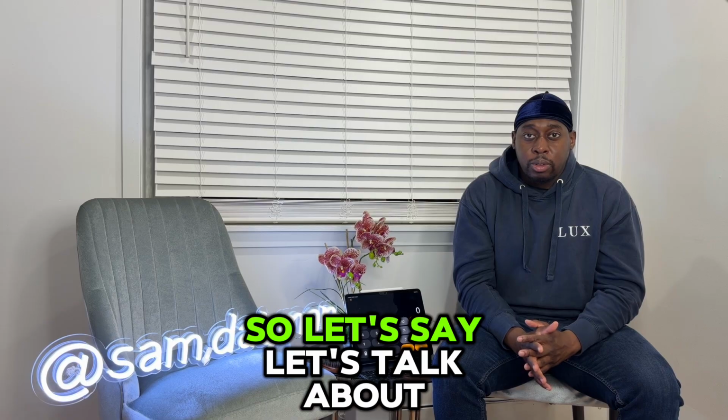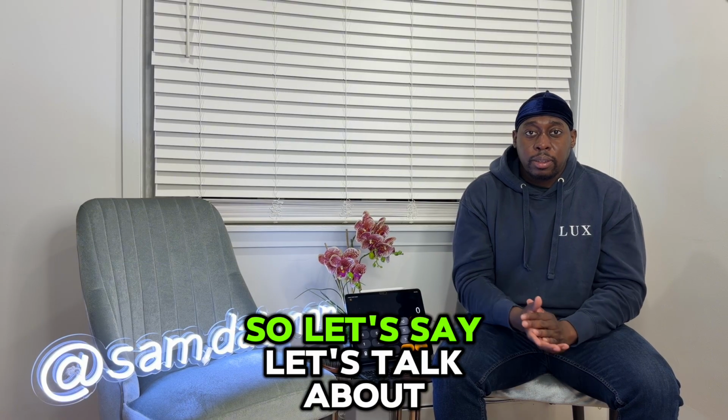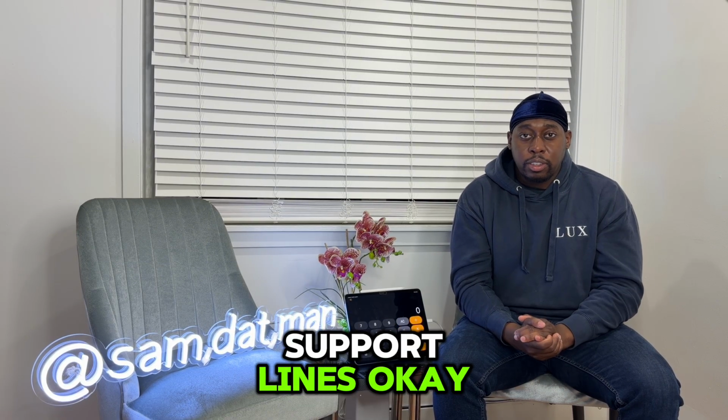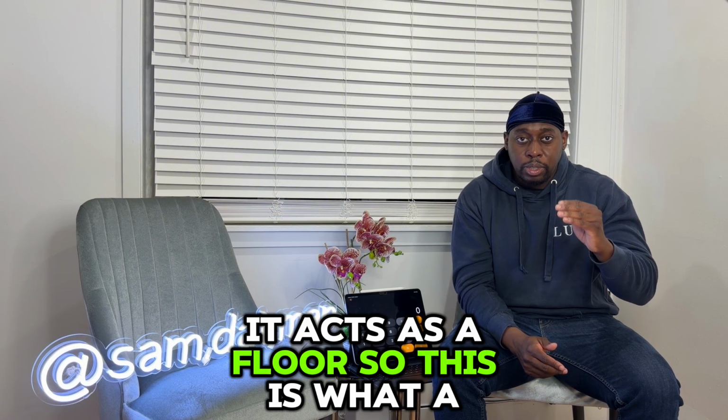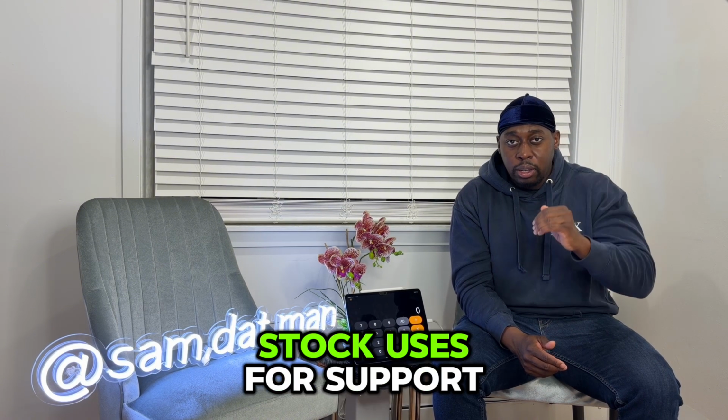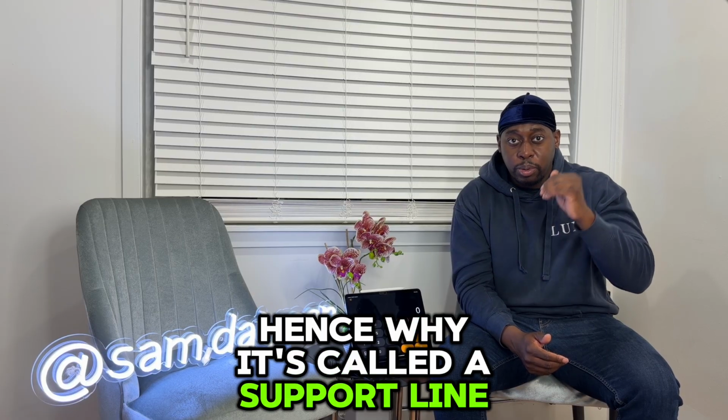So let's talk about support lines. A support line acts as a floor. This is what a stock uses for support, hence why it's called a support line.